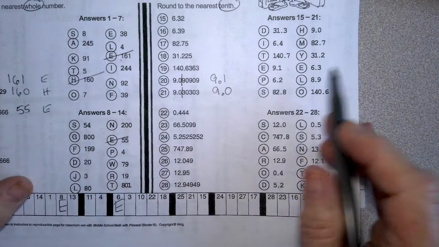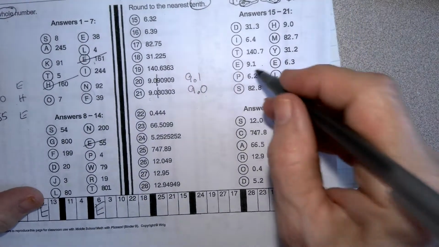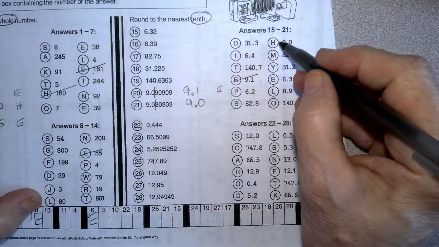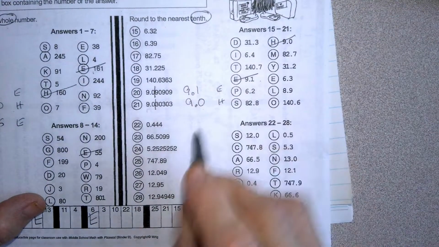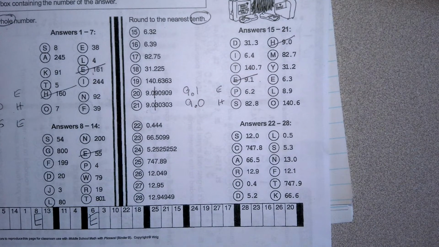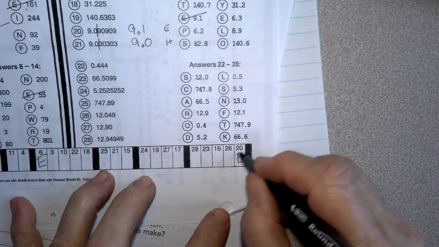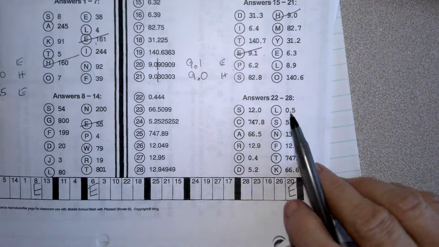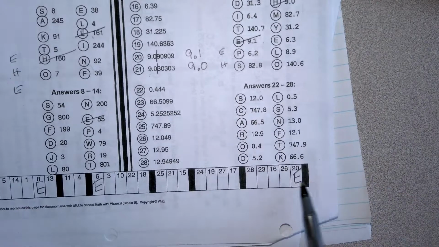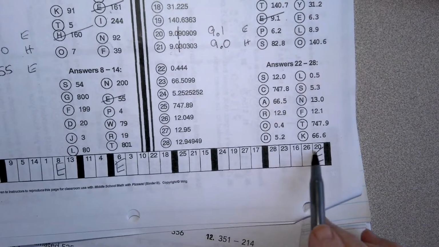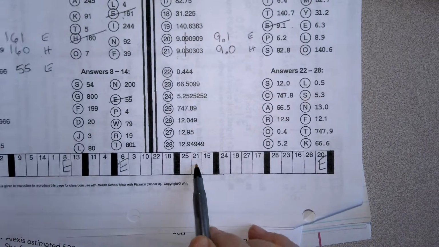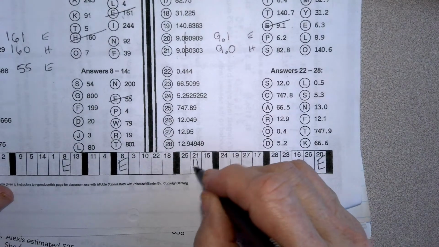So that one for the number 9.1 is the letter E. The 9.0 is the letter H. So again, where you see the 20, you put the letter E. Where you see that 21, you put the letter H. Where's 21? The letter. Oh, yeah. I thought you said numbers. Right there. Oh, right here. I just passed it. Okay, so that gets the letter H.